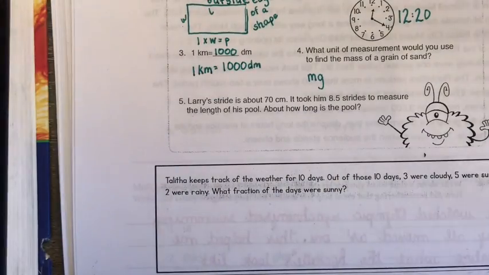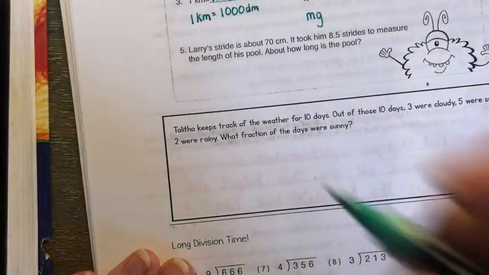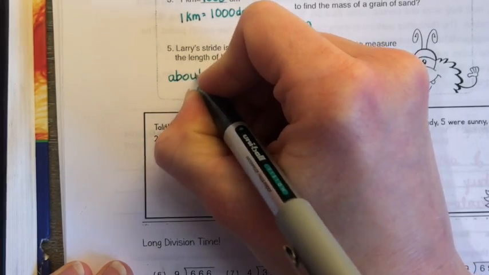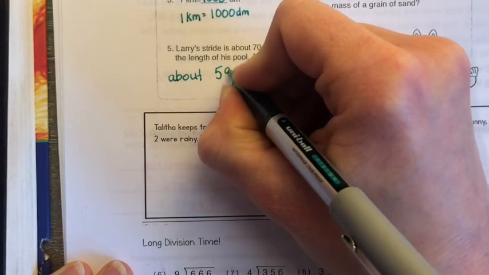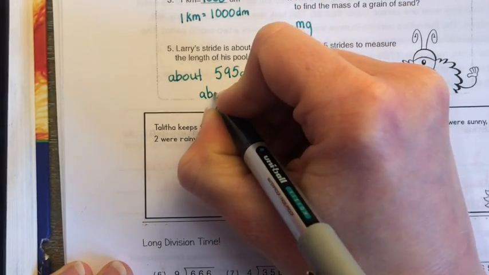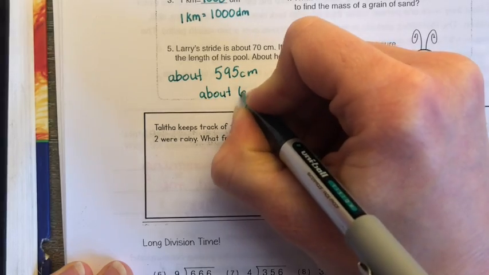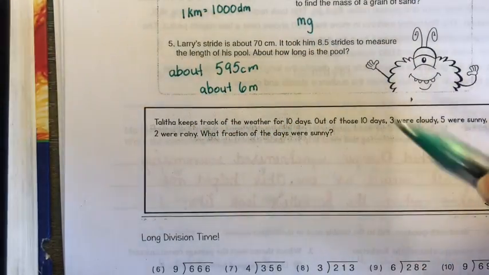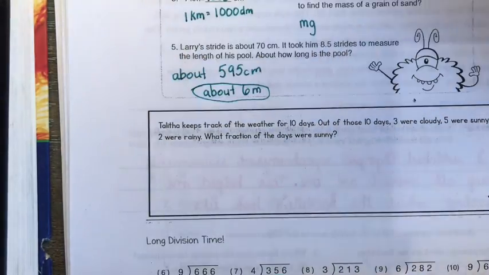So we would say about 595 centimeters, or about 6 meters, because that's only a little bit off of 6 meters. So about 6 meters would be a good estimate.